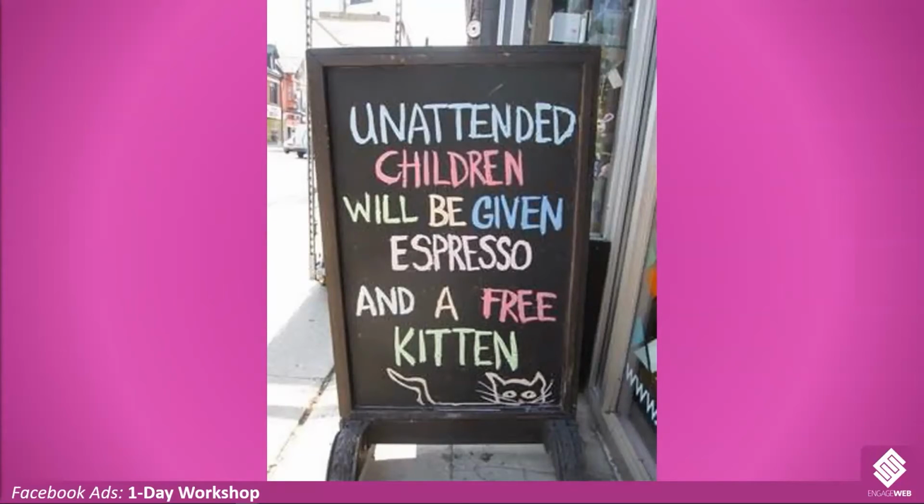And there's a lovely one that's outside a pub that says, unattended children will be given espresso and a free kitten. Which means don't leave your children unattended. It really grabs your attention. It makes you realize that, if I go in there with kids and they start mucking about, then it's on me. It's absolutely on me.